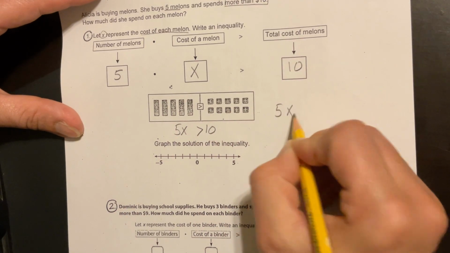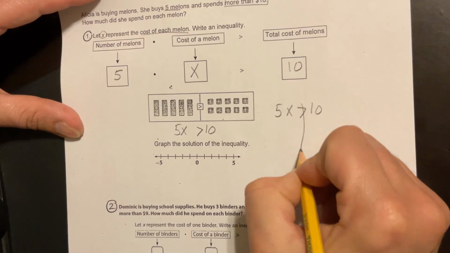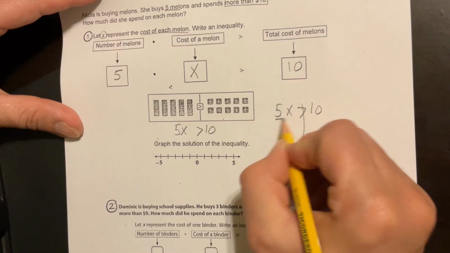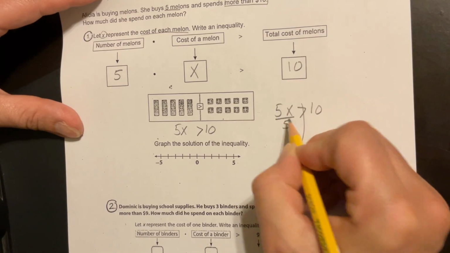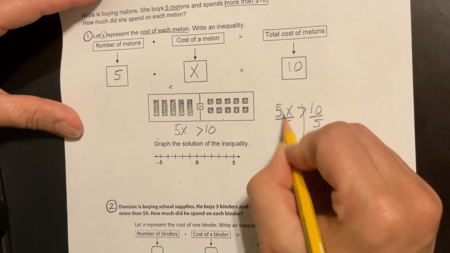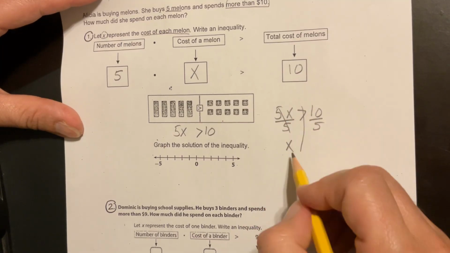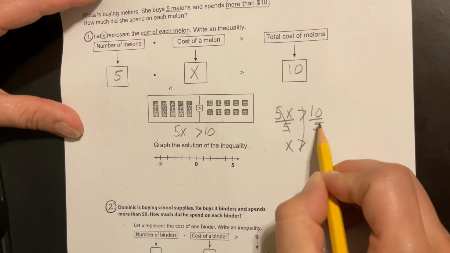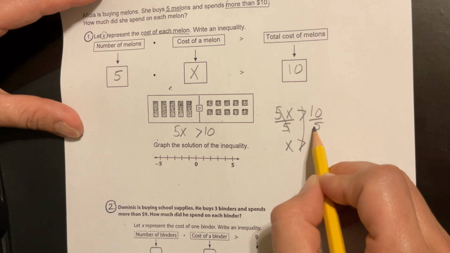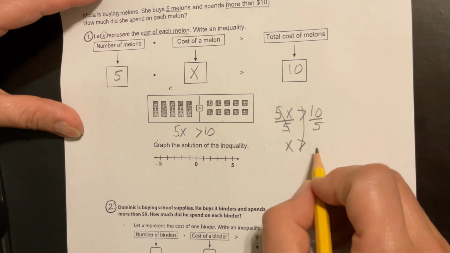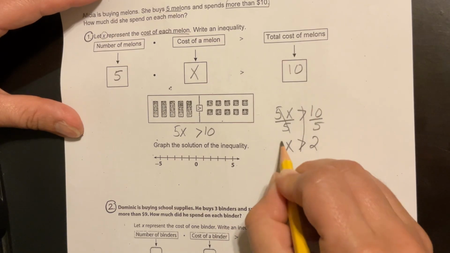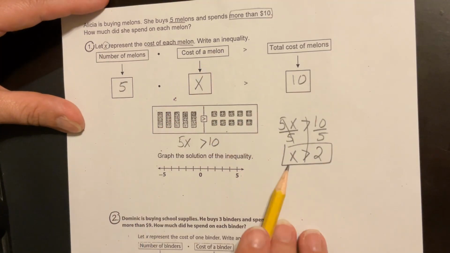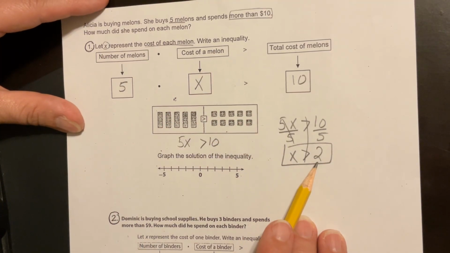If my inequality is 5 times x is greater than 10, your job is to solve. The inverse of times 5 is division of 5. What we do to one side, do to the other. X comes straight down. My greater than symbol comes straight down because I divided by positive 5. 10 divided by 5 is 2. So there is my solution set that I just found. The cost of a watermelon must be greater than $2.